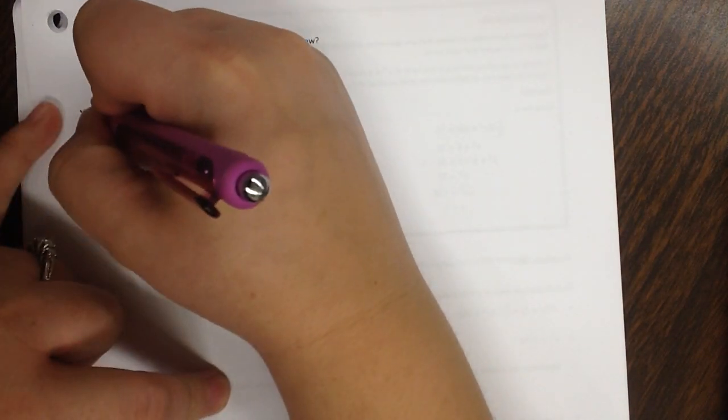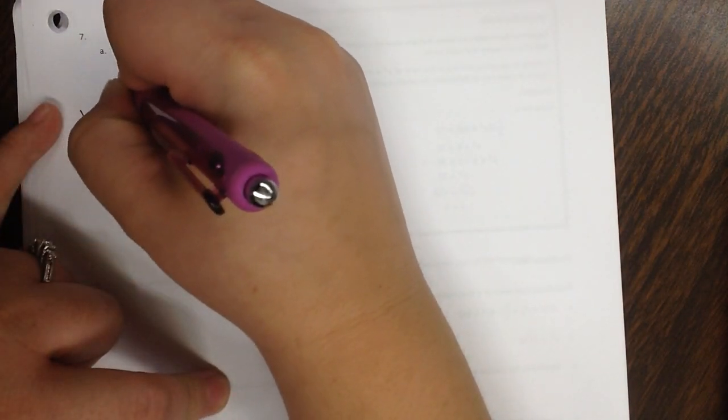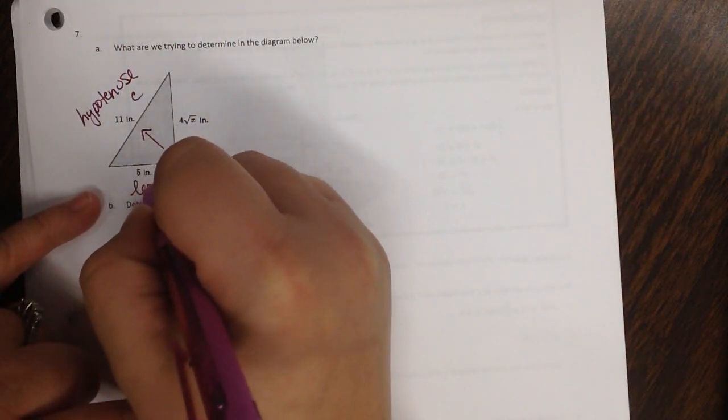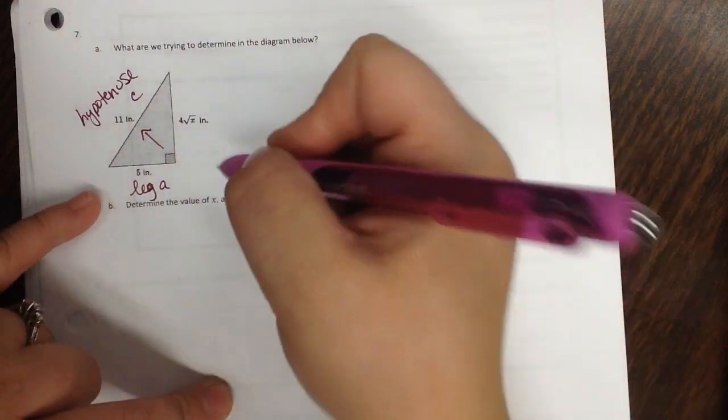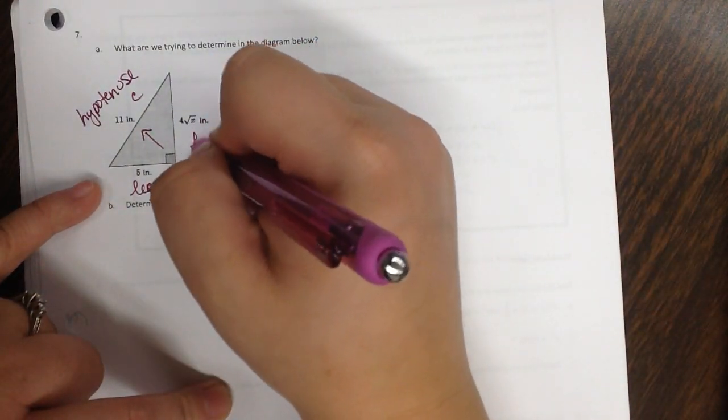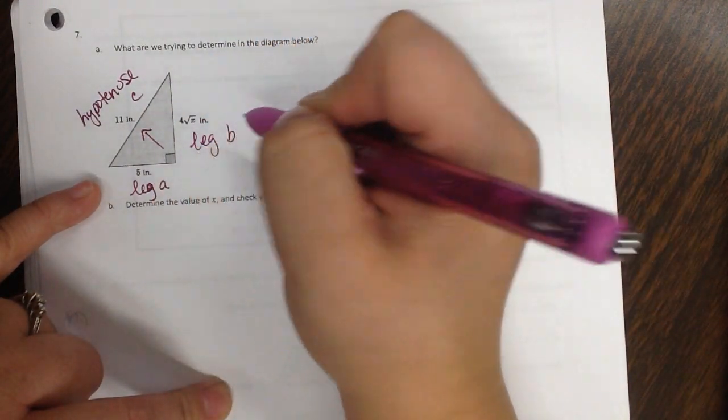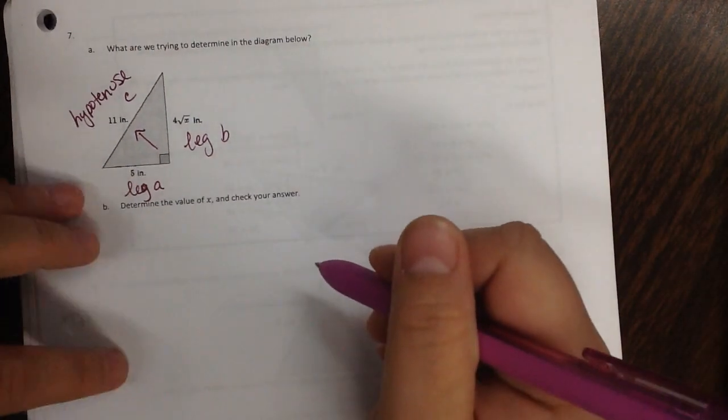Okay, this is the hypotenuse, which is C. We have the length of a leg, which we can let be A, and then we are looking for the leg B. So on here, in A, we're trying to determine the value of x, so that the square root multiplied by 4 satisfies the equation.